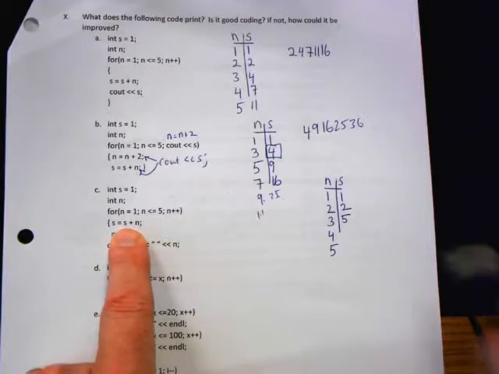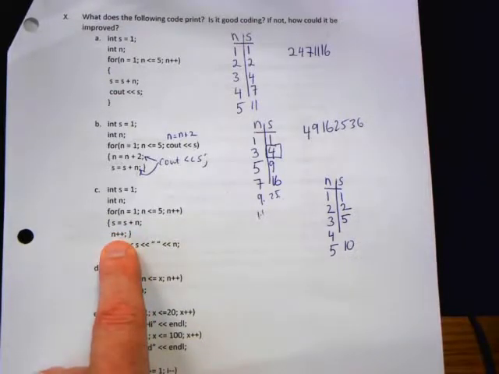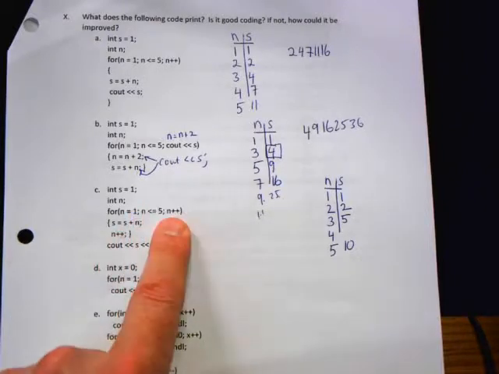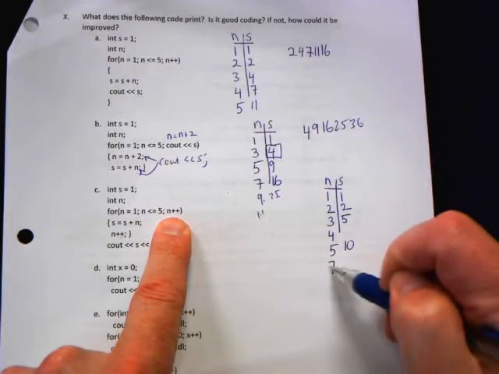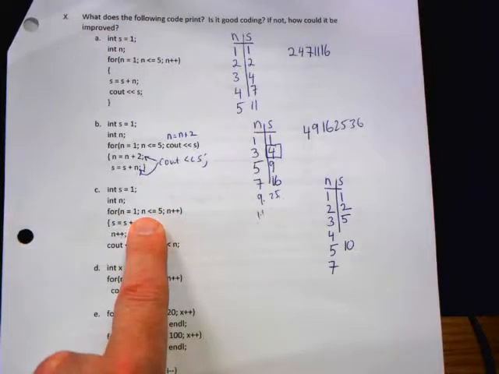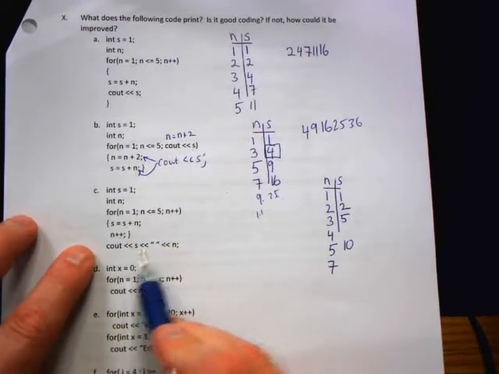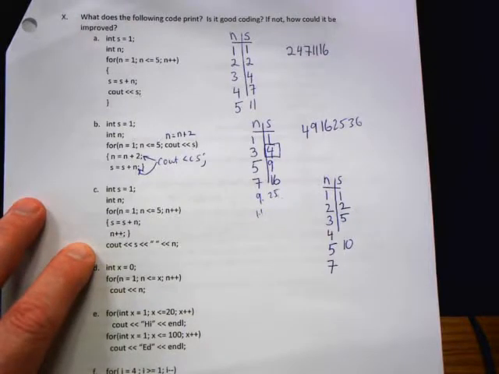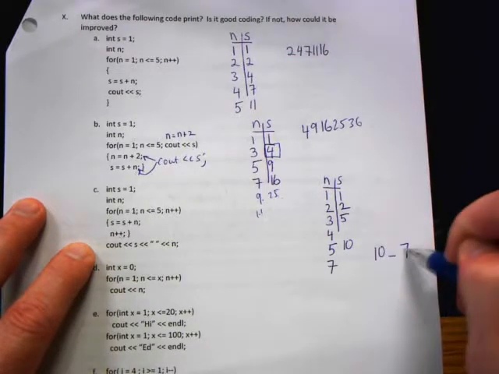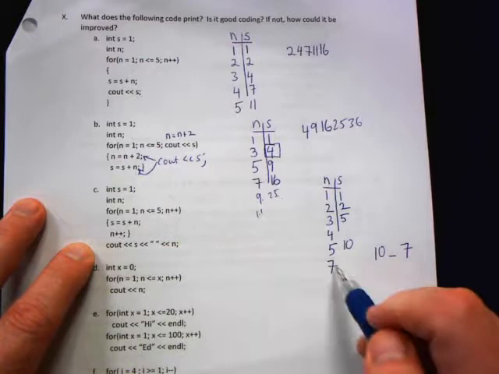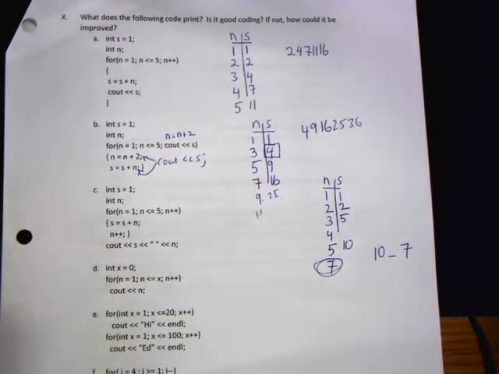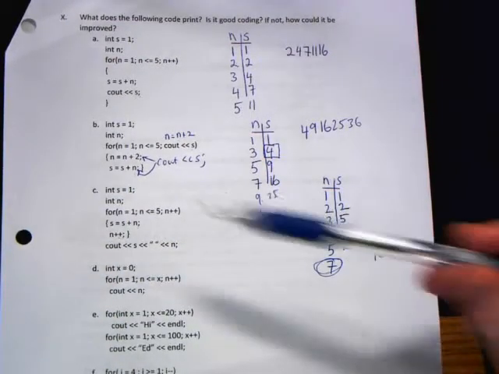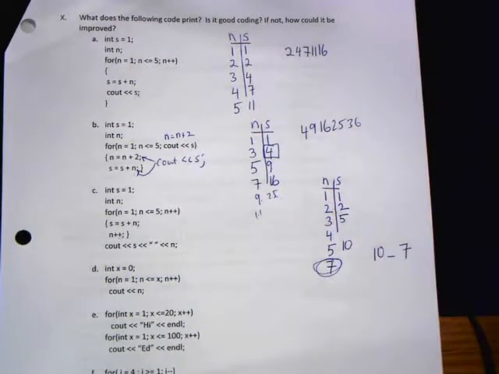s is now 10. We add 1 to n, we add 1 to n, so n is going to be 7. Do we go into the loop again? No. So when we get all done, what's it going to print? 10 space 7. It'll print the s, it'll print the n. But notice n is the number 7. n gets all the way up to the number 7 because we add 1 here and we add 1 there.